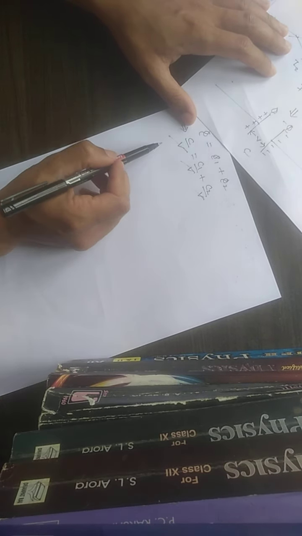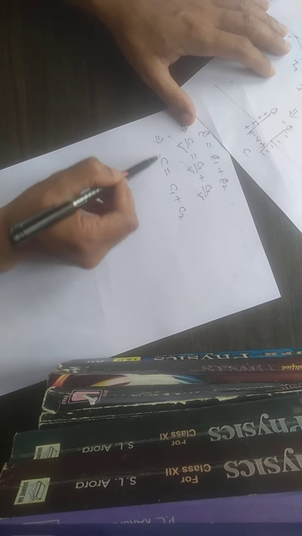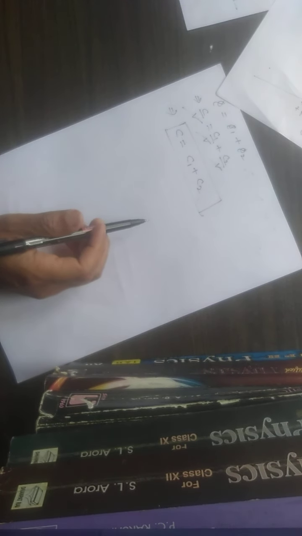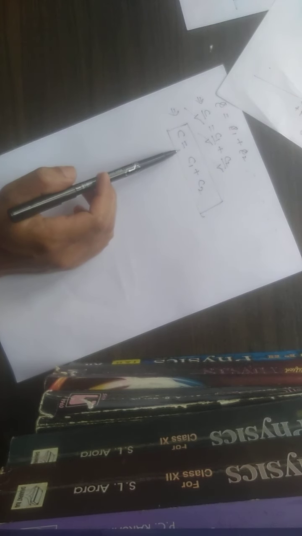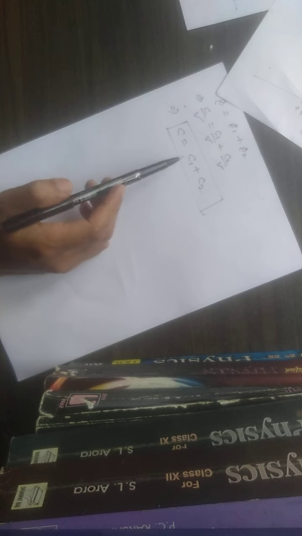V will cancel. So C will be equal to C1 plus C2. So when two capacitors are combined in parallel, their capacitances add up like this, such that the resultant capacitance will be C is equal to C1 plus C2.